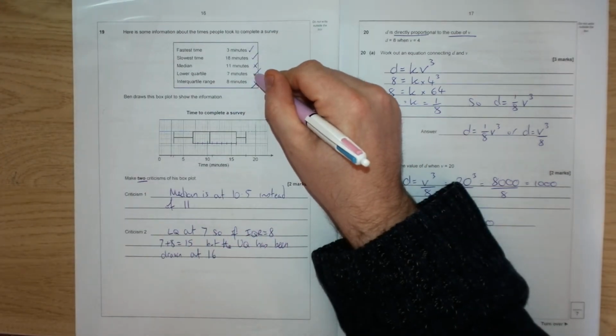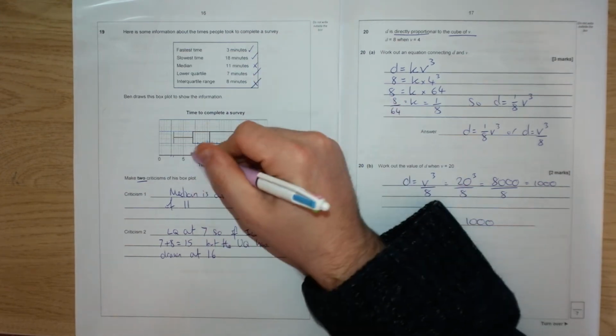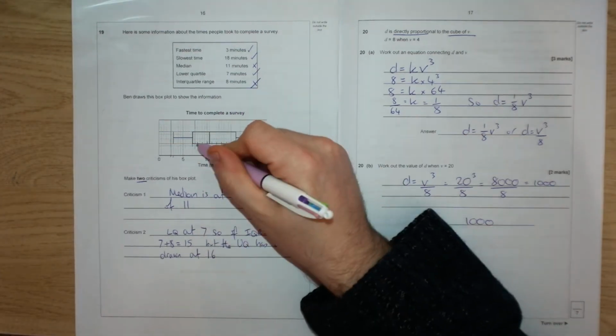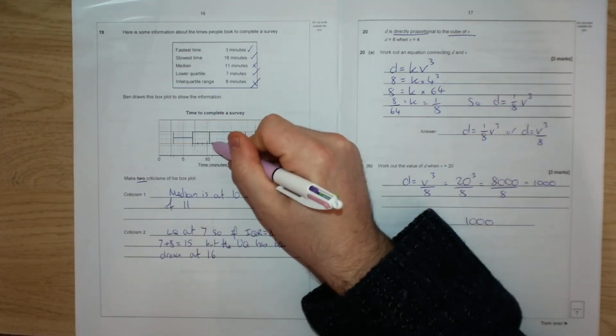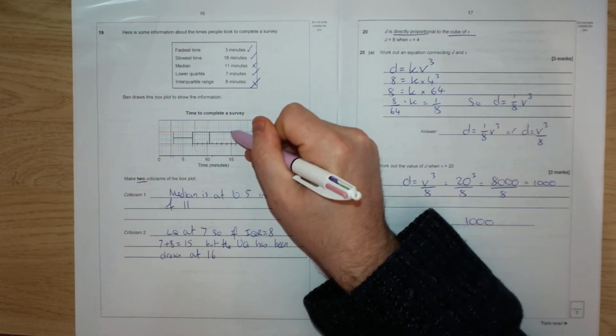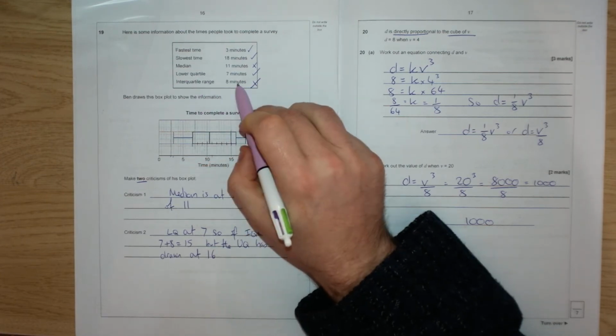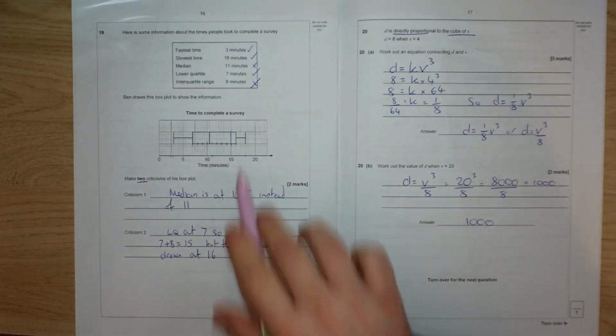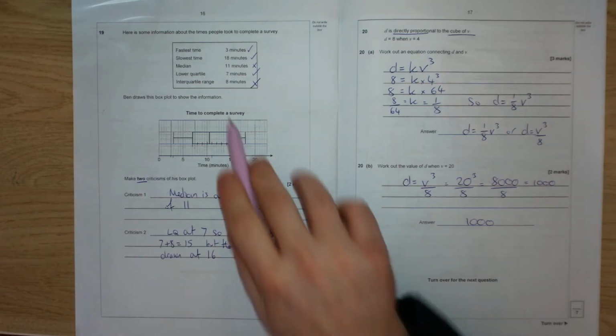The lower quartile's in the right place. That's fine. That's at 7. Interquartile range means the distance between the upper quartile and the lower quartile. So it needs to be 8 apart. So 1, 2, 3, 4, 5, 6, 7, 8. So that means if it's going to have an interquartile range of 8, your upper quartile should have been at 15, but it's actually been drawn at 16. So the interquartile range has been drawn as 9 instead of 8. So those are our 2 criticisms, errors there.